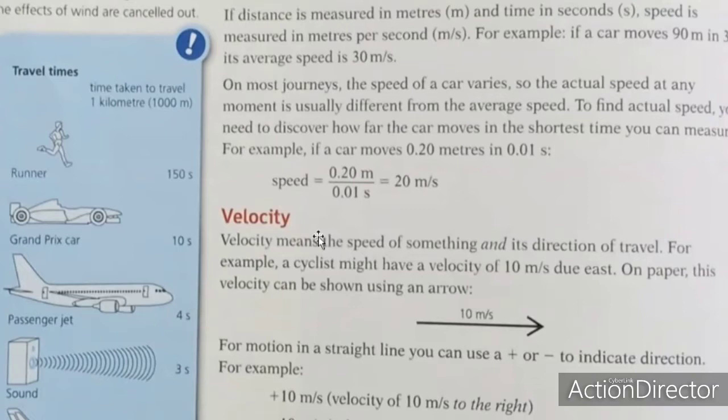The average speed and the actual speed will be different. If we have to find out the actual speed of a car, we need to discover how far the car has moved in a short time. So for a short time, we have to calculate the shortest distance.